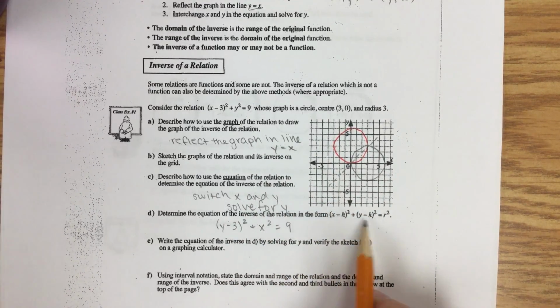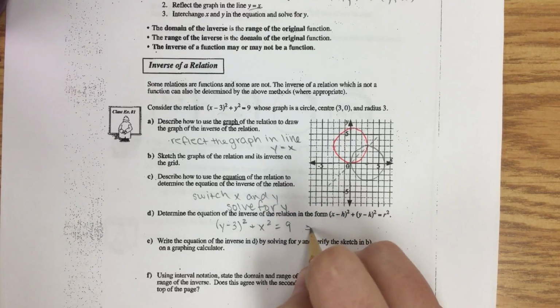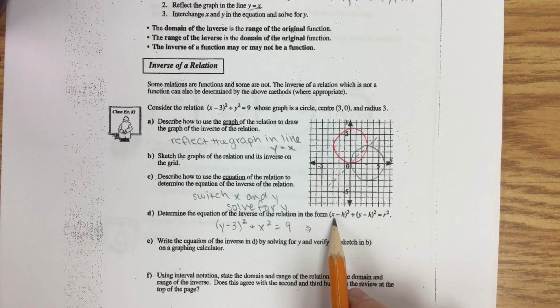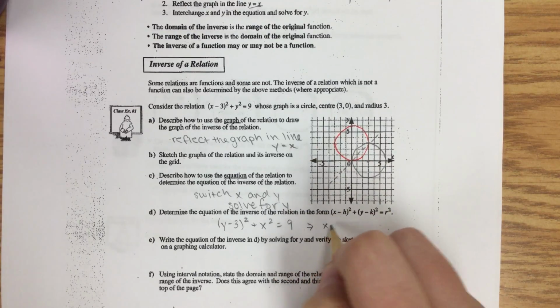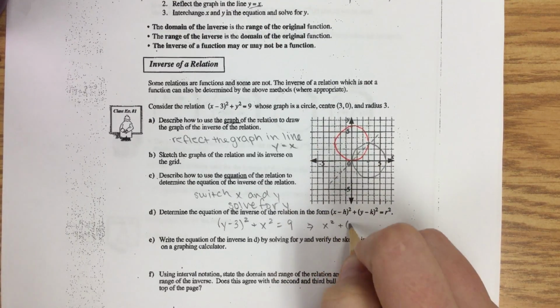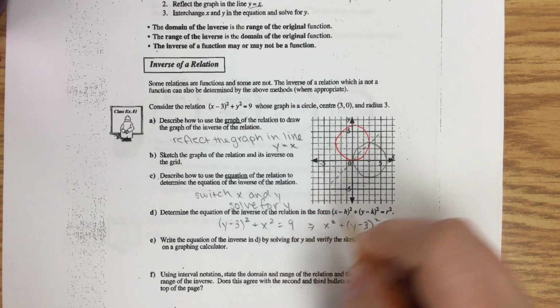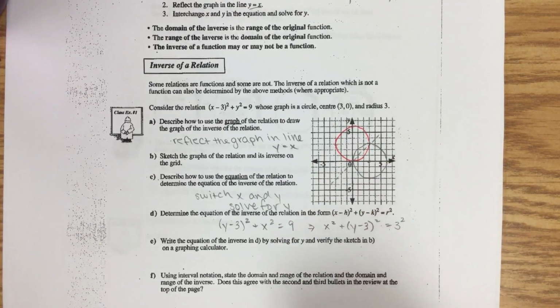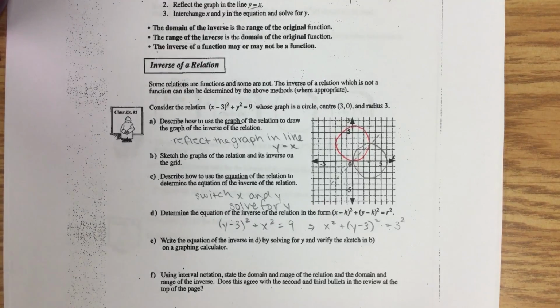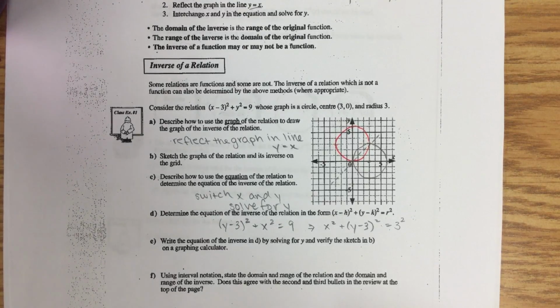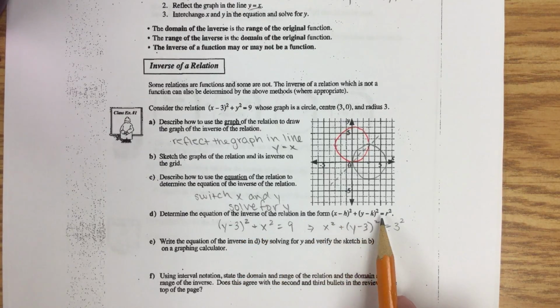Okay, and I'm just going to match their notation here to say that they wanted x first, so x squared plus y minus 3 squared is equal to r squared. Interchange 9 and write it as a perfect square, 3 squared. Okay, so this matches the form of the equation of the circle.